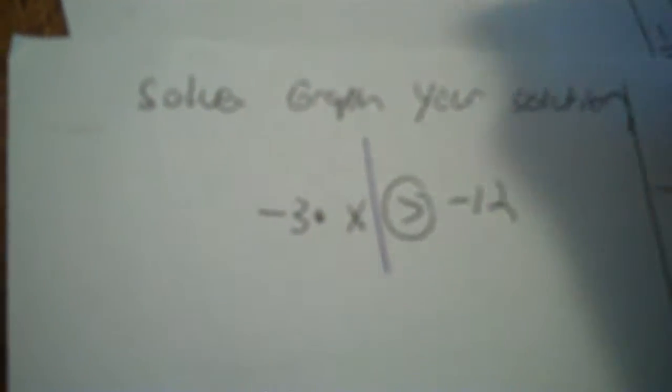Okay, solve and graph your solution. This is the examples. It says negative 3 times x is greater than negative 12. So, first thing you have to do is just like with an equals, you're going to make a line. And if you have multiplication, I would circle it. If you have that times dot, circle it.